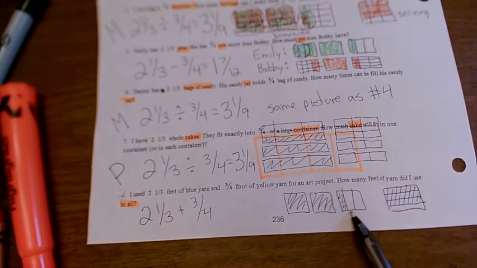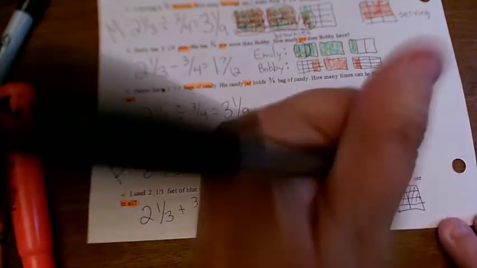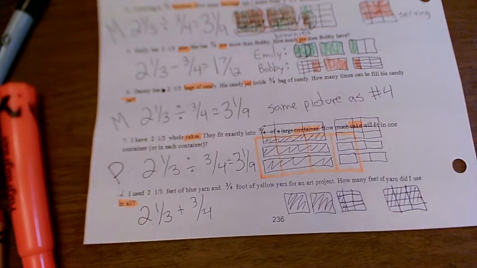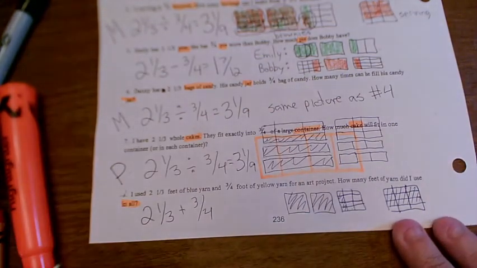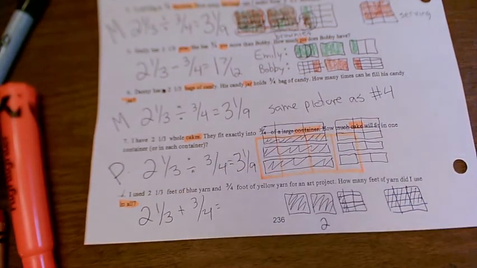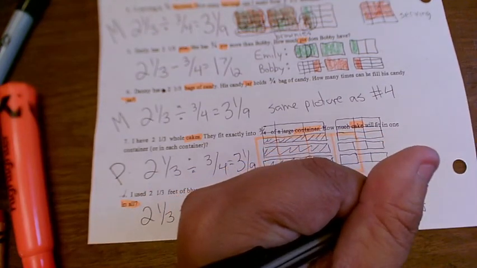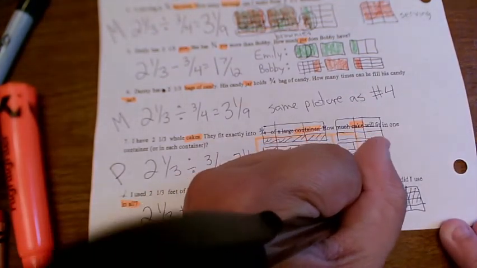So again, we would need same size pieces in order to compare those. So cut that into thirds, cut this one into fourths. And what do we have? So some intermediate work. We have 2 full feet of yarn. And then we have 1, 2, 3, 4, 5, 6, 7, 8, 9, 10, 11, 12, 13 little pieces.